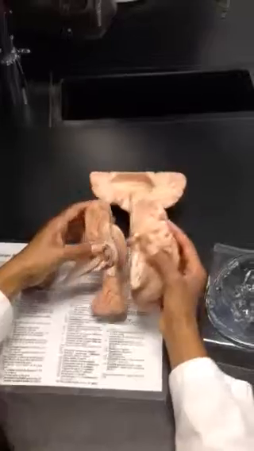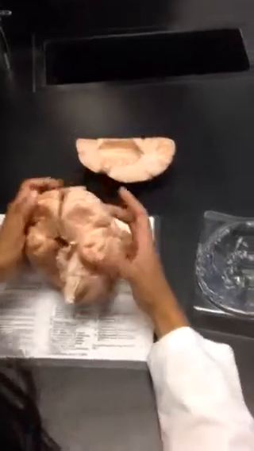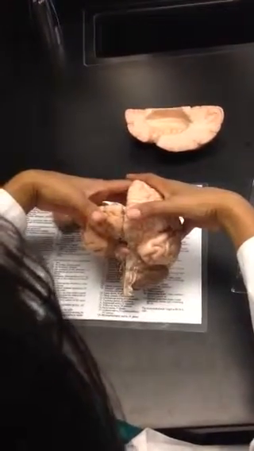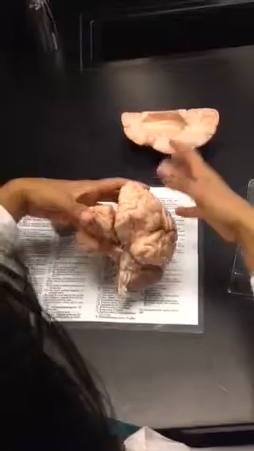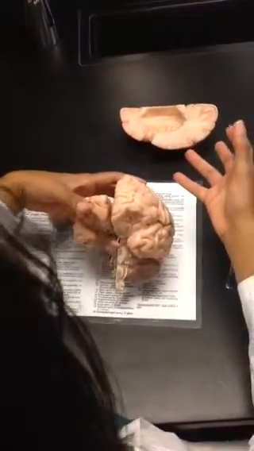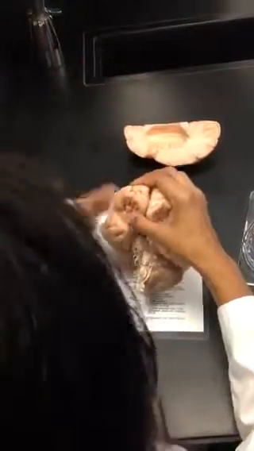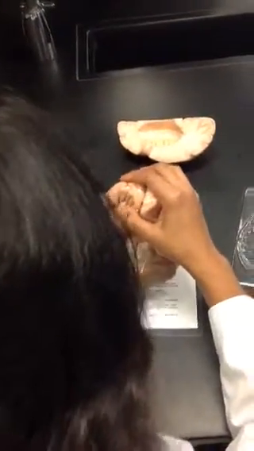So if I ask about a particular area, it would be the cerebrum. If I'm a bit more specific, it would be the right or the left hemisphere. Frontal, right, if I'm asking about a specific part of that area.